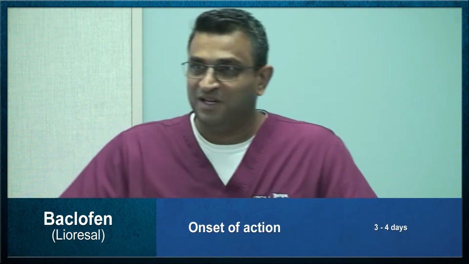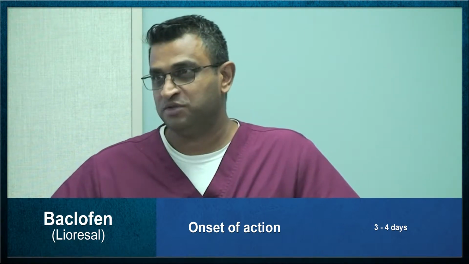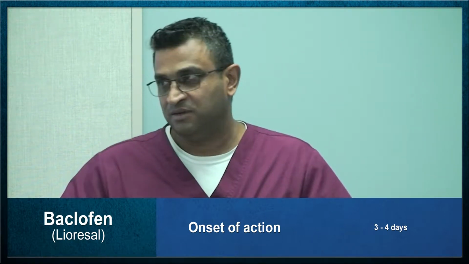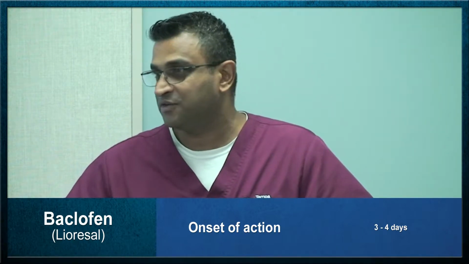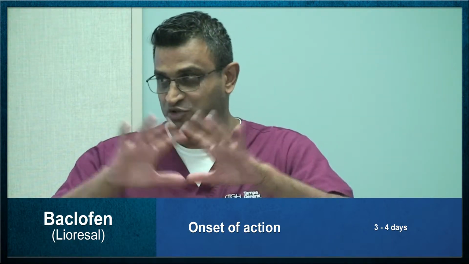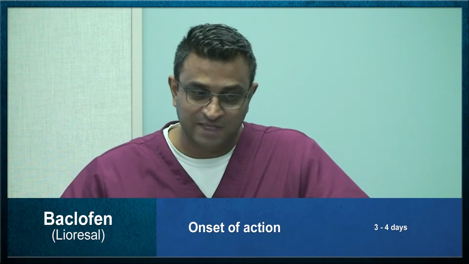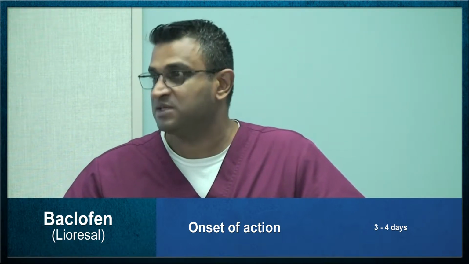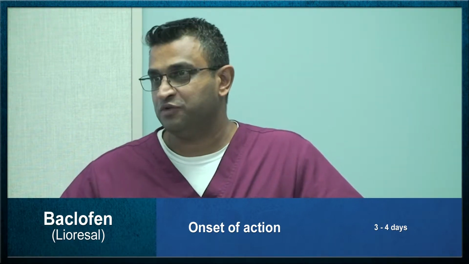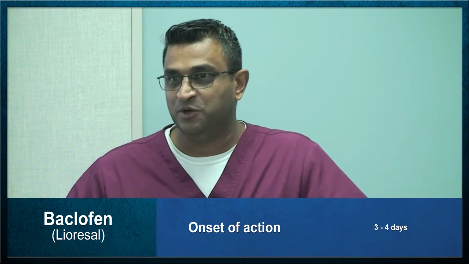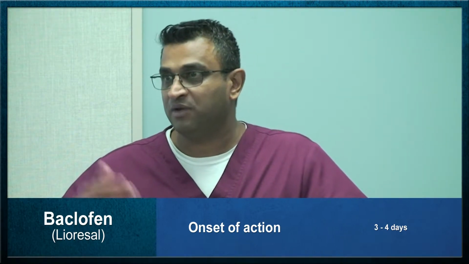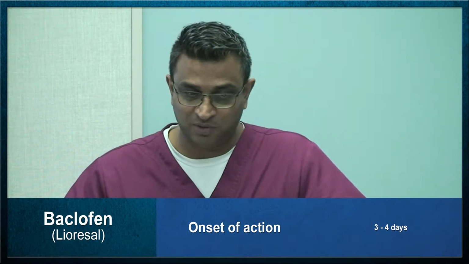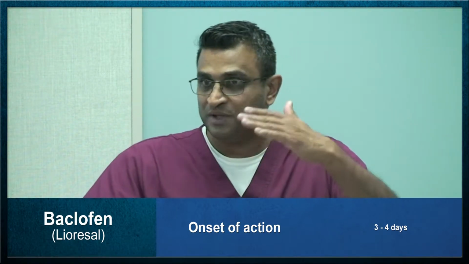Baclofen is tricky. It doesn't work with the first dose. You have to accumulate it. It has to spread through the whole CNS and then take effect with regards to generalized spasms, so it takes about 3 to 4 days for it to even start working. So if you see a dose started, you'll notice they're titrating up every 3 to 5 days, usually waiting for the max effect.